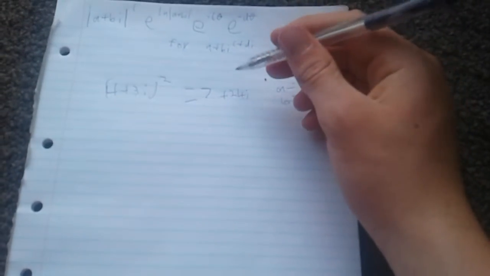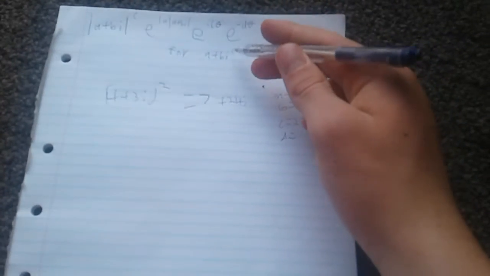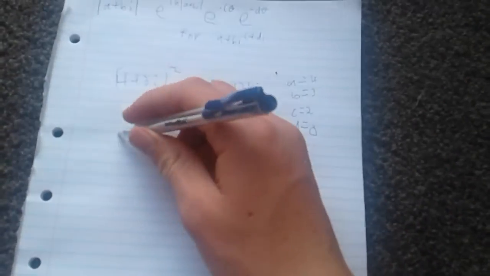And in this case, a is 4, so I'll just write to the side. A equals 4, b equals 3 because that's the i in the base, c is 2 because that's the real part in the exponent, and d is 0 because there's no i in the exponent, the c in the exponent, not the base. So let's plug it in and see what happens.